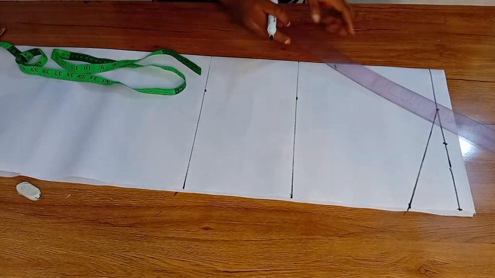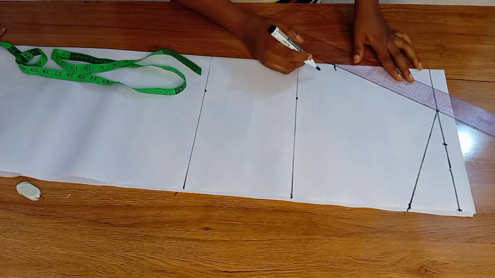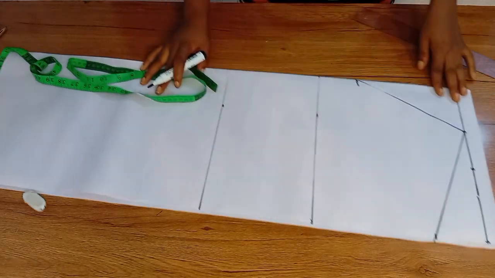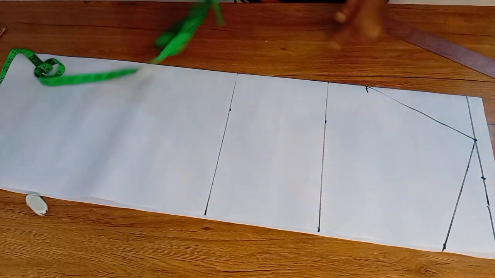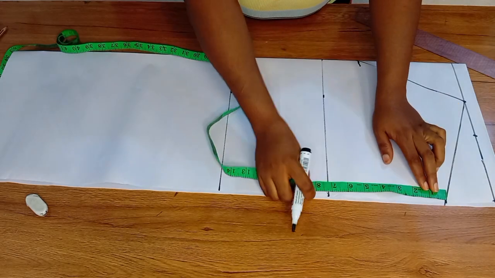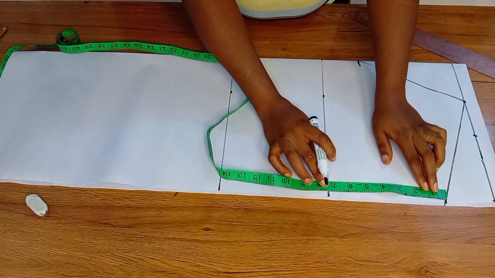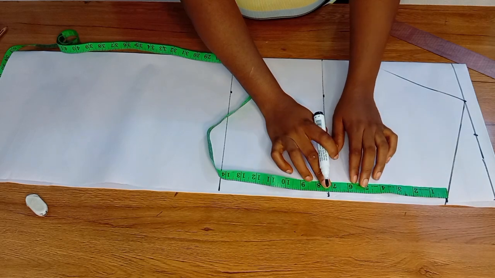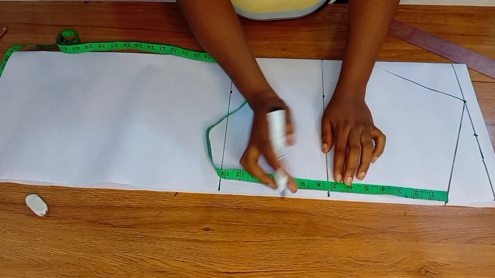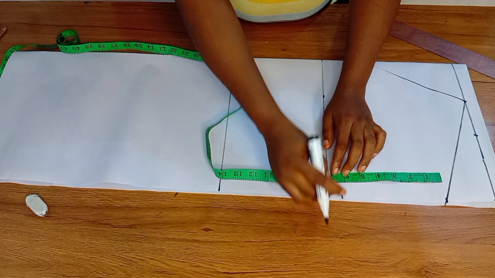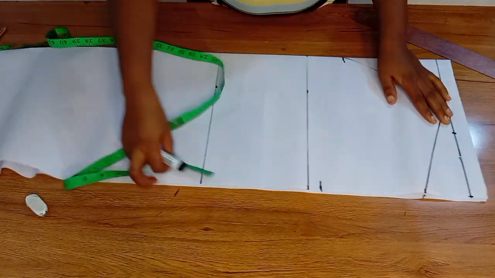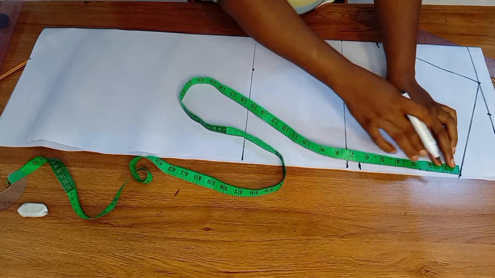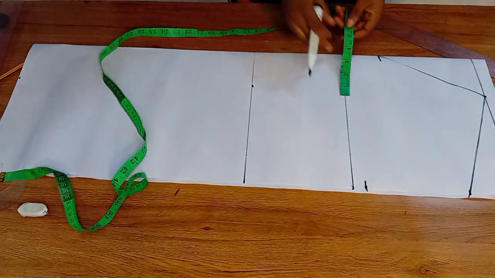After that I'm going to be marking my v-neck. This v-neck is for the front. Later I'll show you how you can mark your back neck, but this v is only for my front. Then after that I'm going to mark my round arm measurements. My round arm measurements here is 13. 13 divided by 2 is 6.5. That is what I marked now, 6.5 inches.